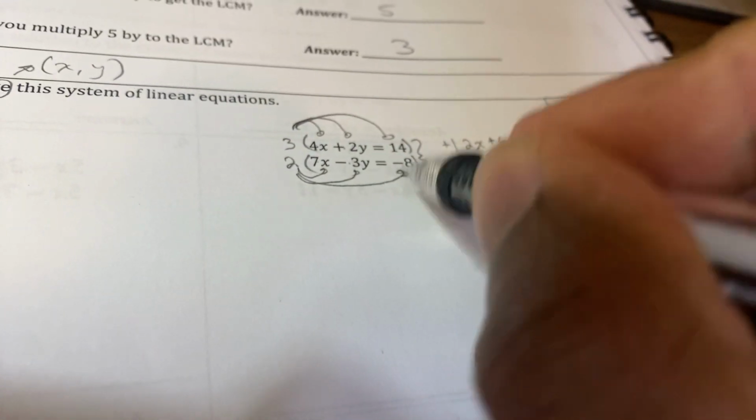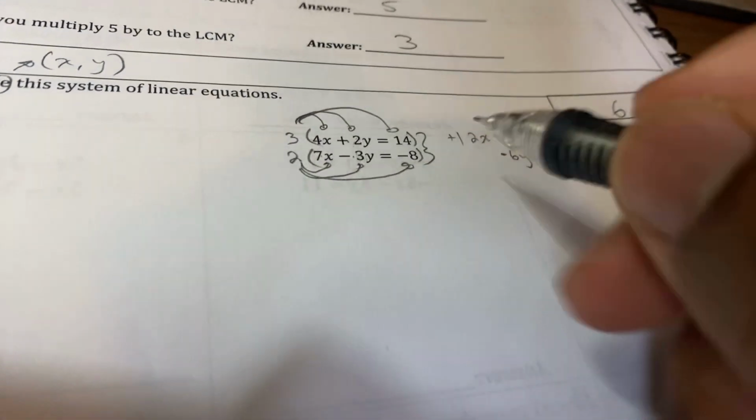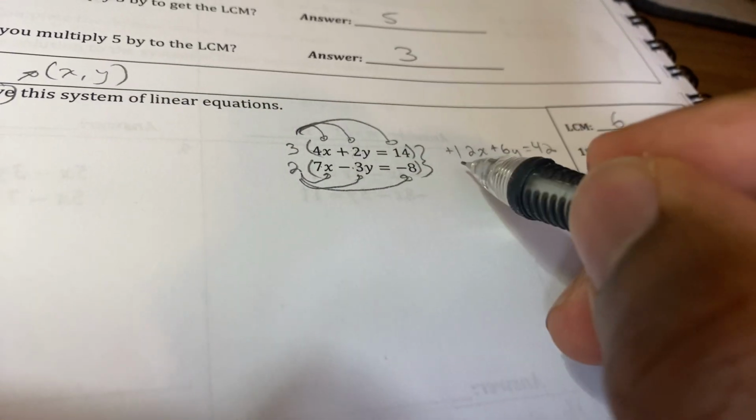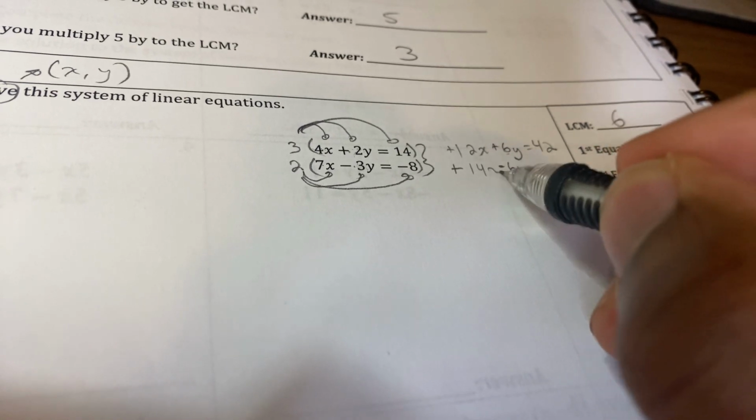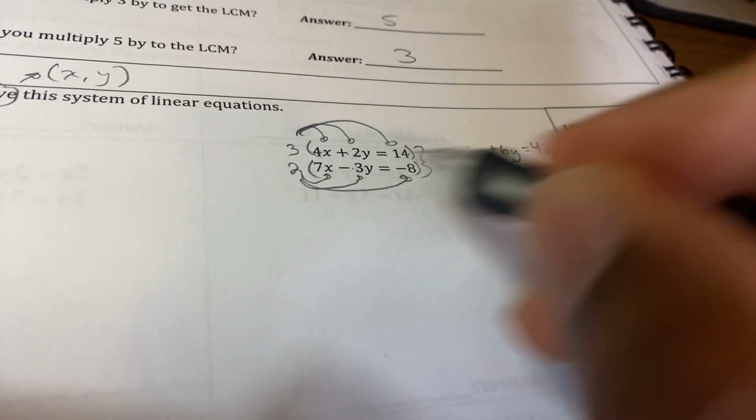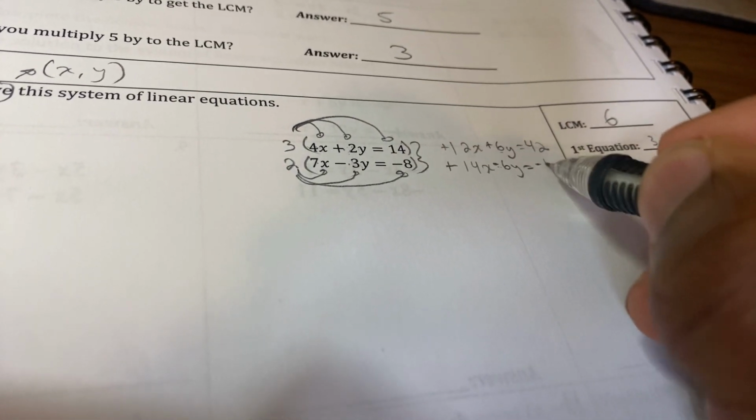And so I'm going to distribute here. Don't forget to show the distribution. I know you guys can do this. It's really the organization that takes place. Go ahead and write in your new equation: positive 14x, negative 6y, equals negative 16.